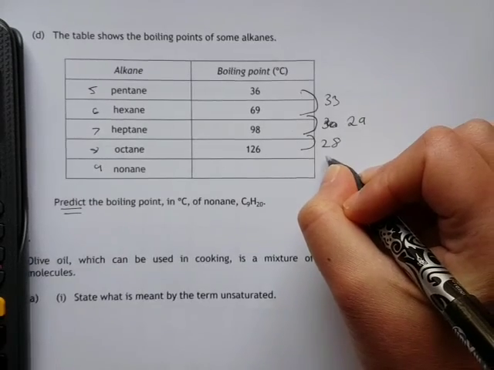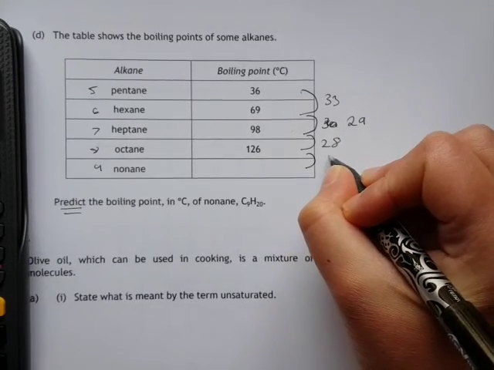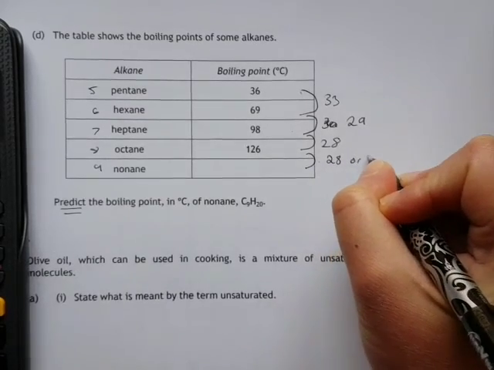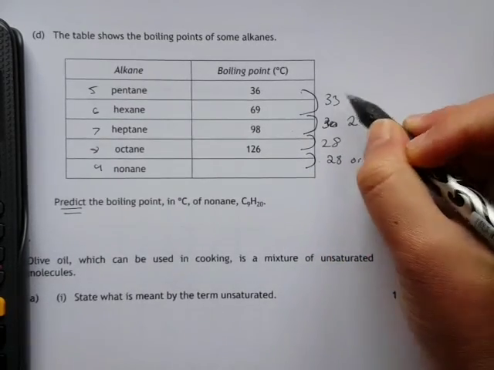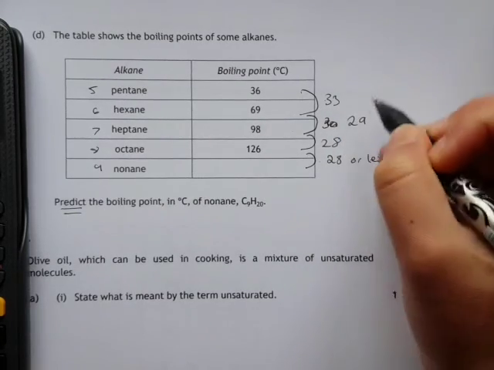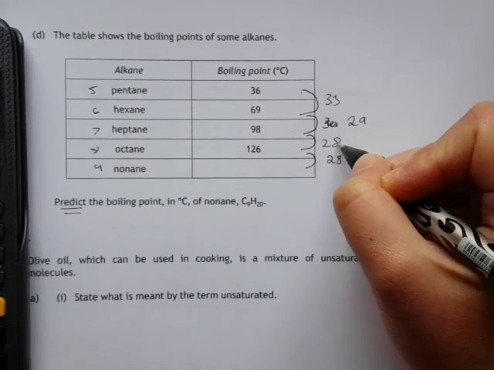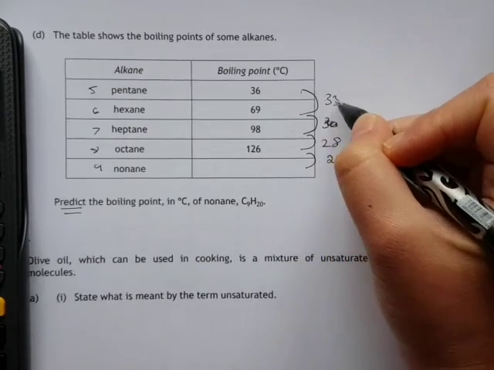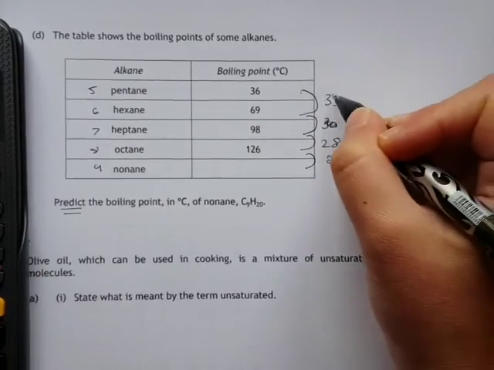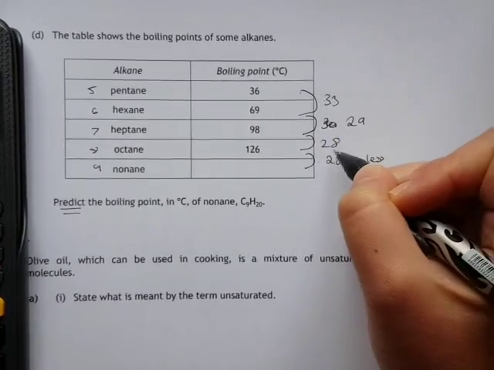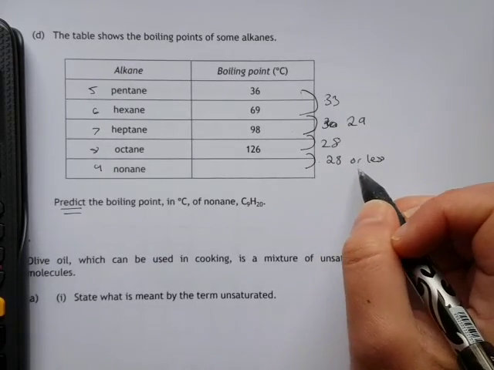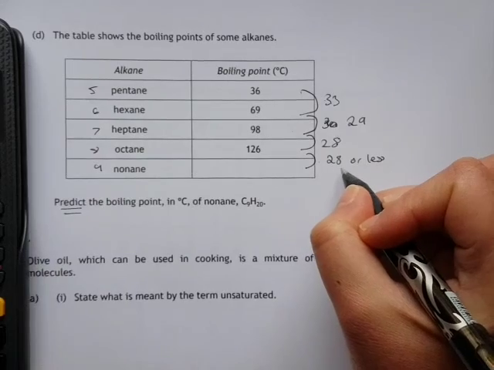So likelihood is that this next one is going to go up by 28 or less, because like I say, we started off by going up by 33, then 29, then 28, so the size of this number is getting smaller as well. So as well as looking at the general amount that it's going up by each time, you also want to see if there's any pattern. Are these gaps getting bigger, or are they getting smaller? So 28 or less, but it's not going to be significantly less than 28.